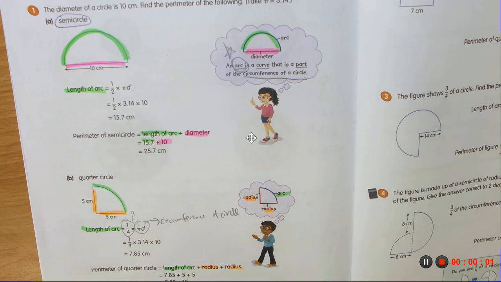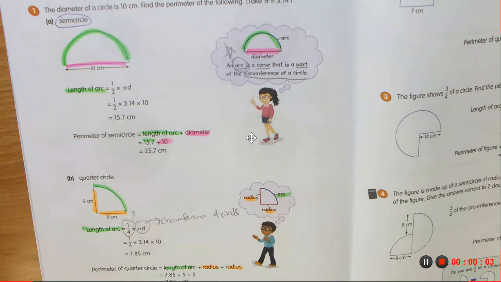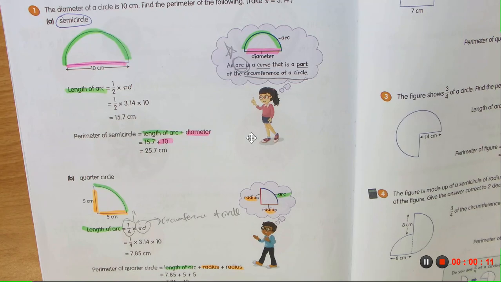Through this, and we had our friends try to explain the steps. Okay? I try to explain the steps of finding the perimeter of such complex shapes.